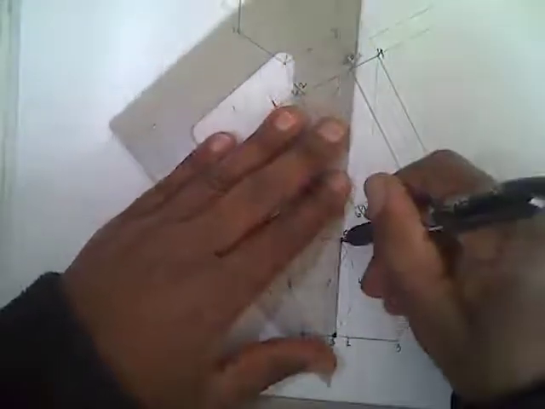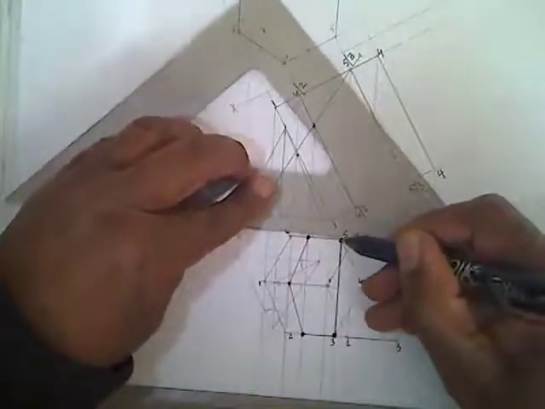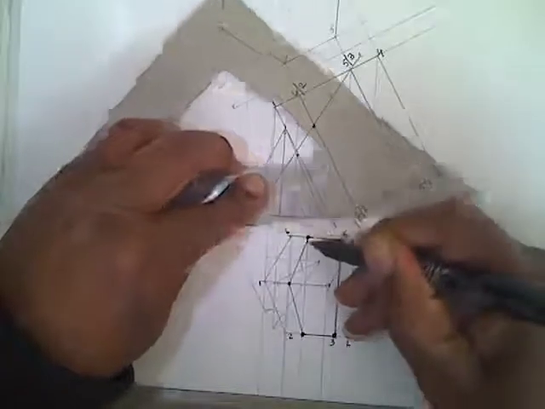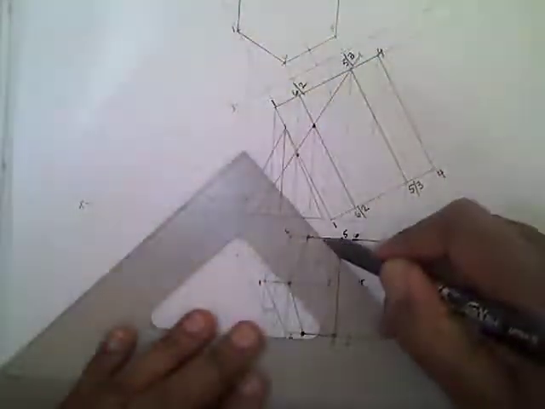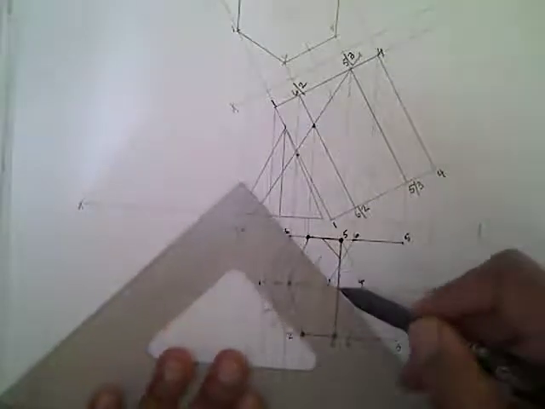1 is cut here. Then this one goes there to 5, and then you go to 6 and back to 1. Then after you have done that, you simply section the part, because it is the part that has been cut. You section it here.